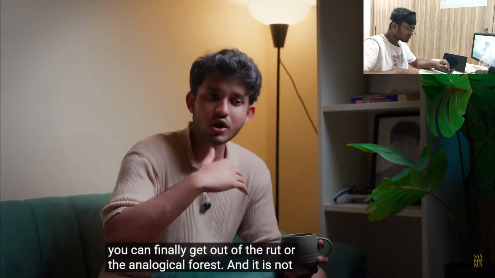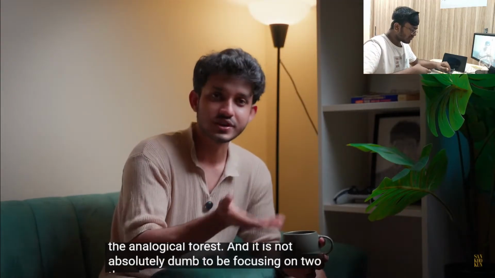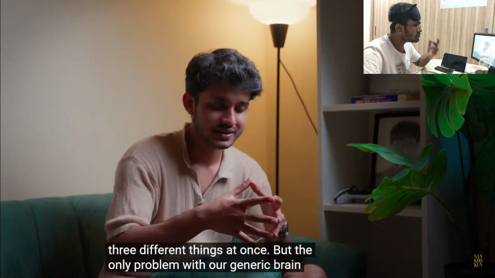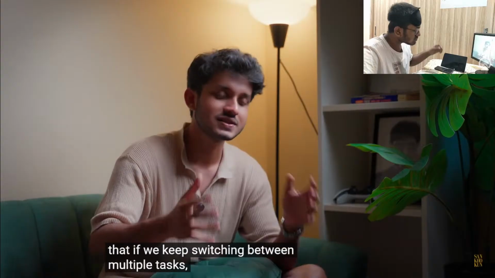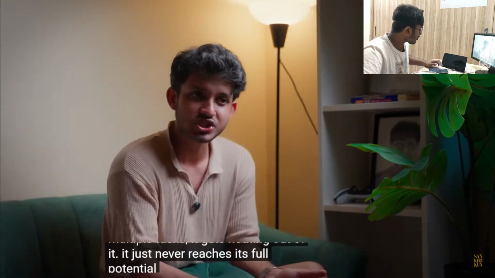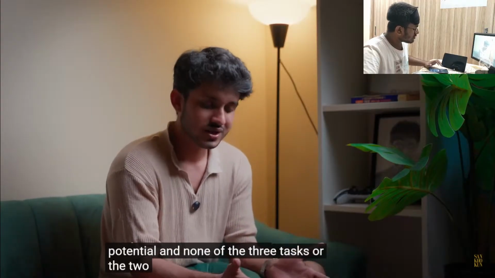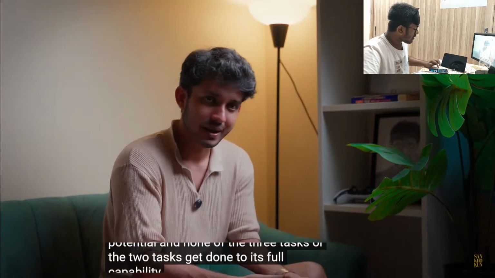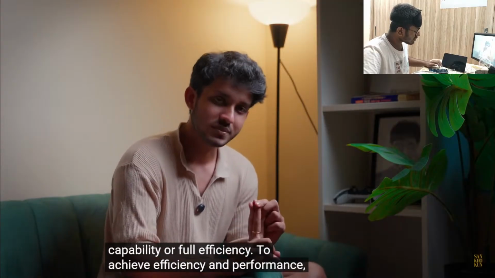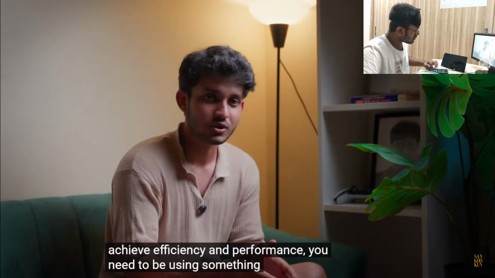And it is not absolutely dumb to be focusing on 2, 3 different things at once, but the only problem with our generic brain is that if we keep switching between multiple tasks, it gets nothing out of it. It just never reaches its full potential, and none of the 3 tasks or the 2 tasks get done to its full capability or full efficiency. To achieve efficiency and performance, you need to be using something called time blocking.